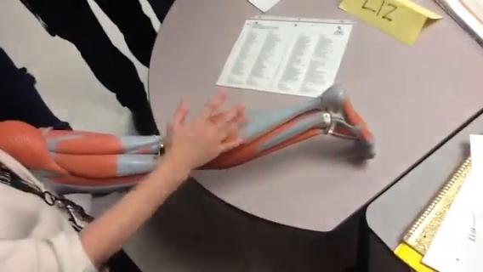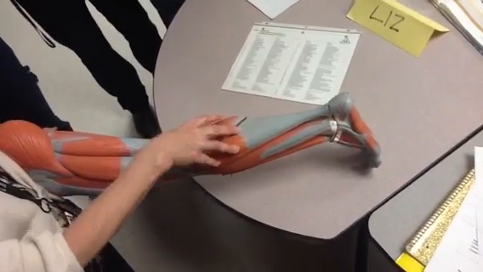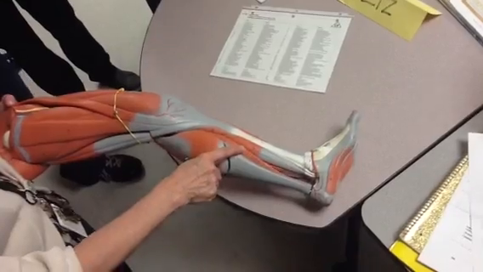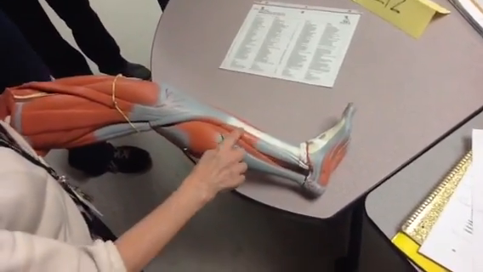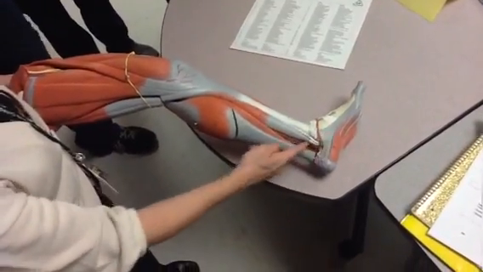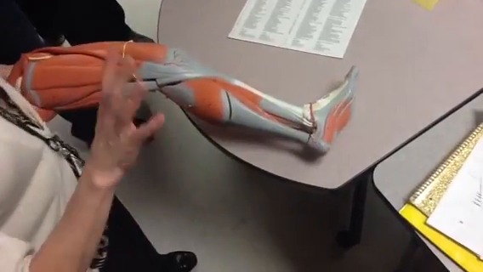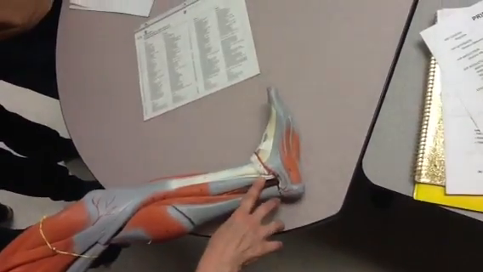All right. Moving down, you've got the two heads of the gastroc, and you've also got the soleus that do what action? Plantar flexion. Very good. This makes its way down to the digits, this tendon here, and so if it shortens, it's going to cause the toes to curl. We call this the flexor digitorum longus.